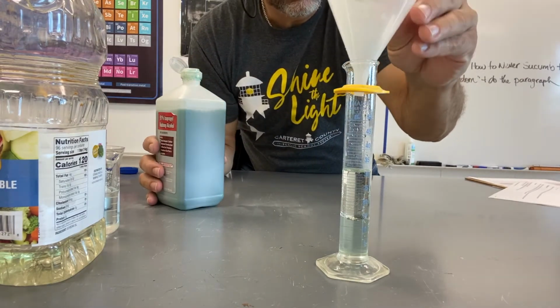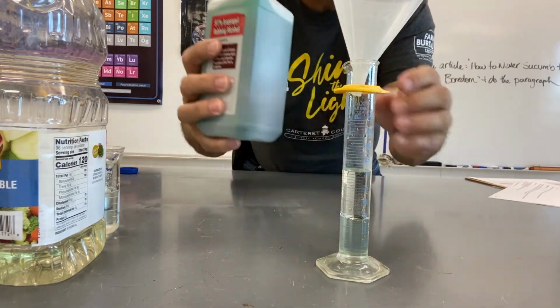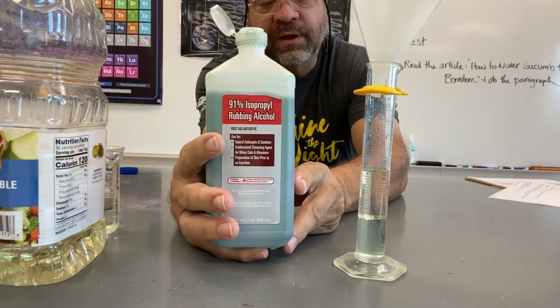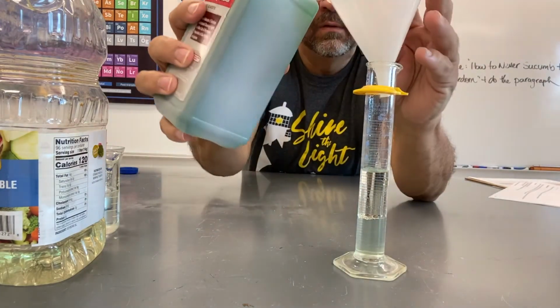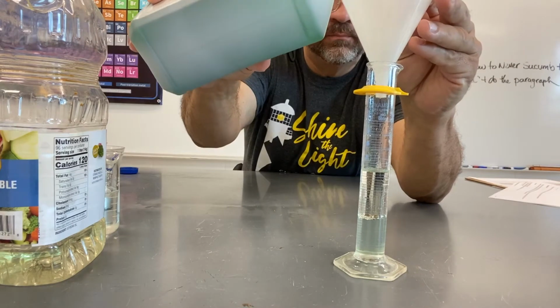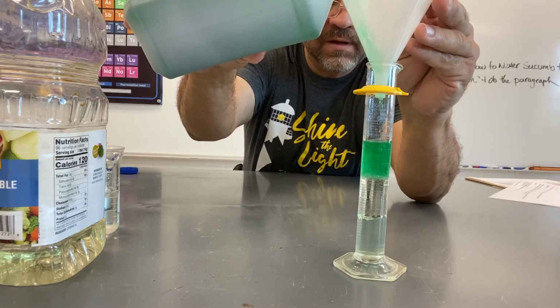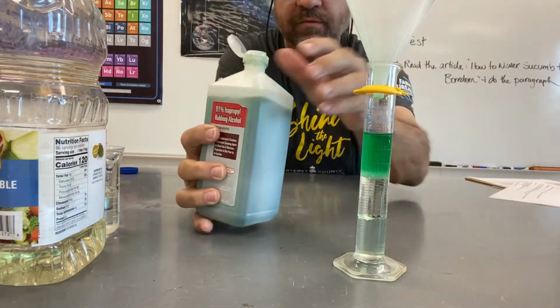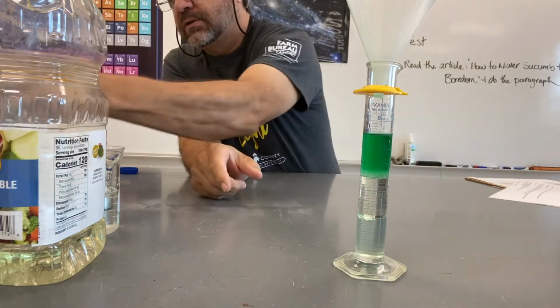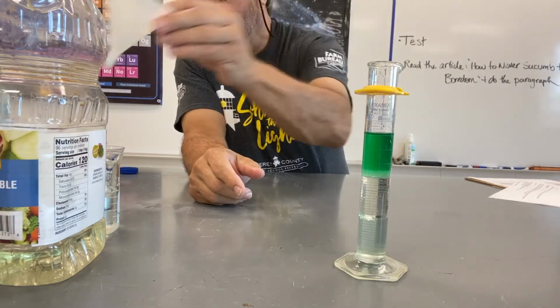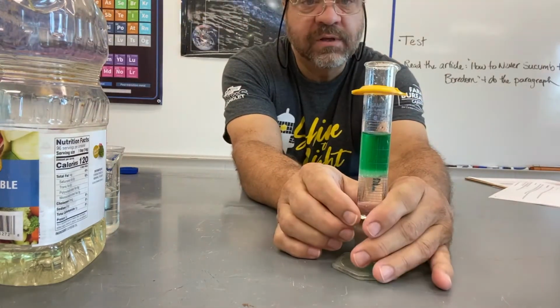And then finally, I'm gonna put about 15 milliliters of alcohol. Again, this is the 91% rubbing alcohol that we used in our last demonstration. So 15 and 15 and 15 is 45, so I'm gonna stop at 45 so that we have close enough to equal amounts of all these three liquids.